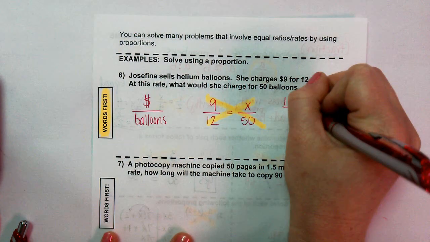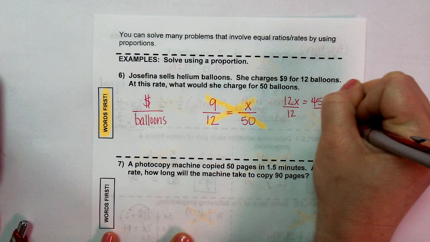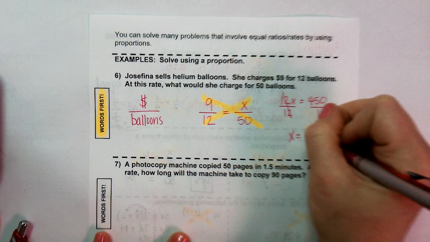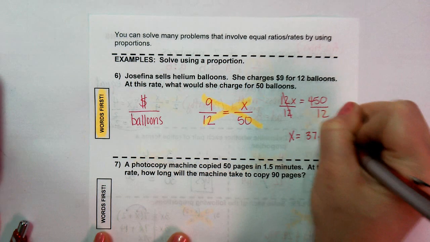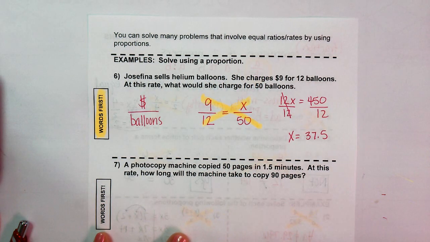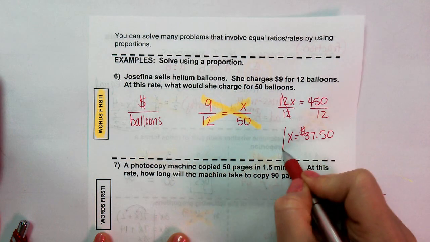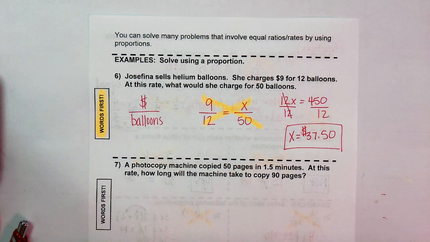And then you are dividing by 12. Okay, if you have a calculator, you get 37.5. Since it's money, I'm going to add a 0 and a dollar sign, because she's charging $37.50 for 50 balloons. I think that's a pretty good deal, y'all. I'd take $38 and air up 50 balloons for somebody.